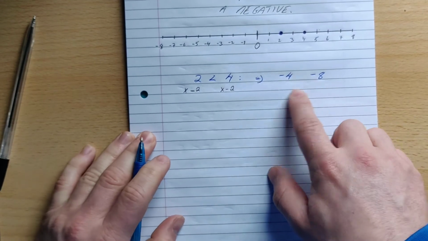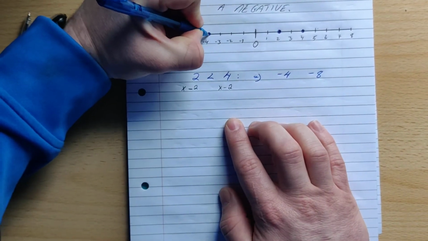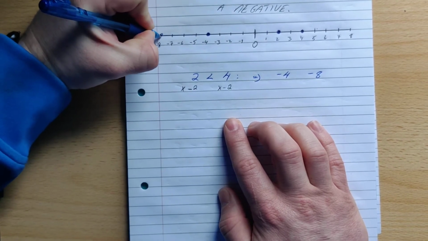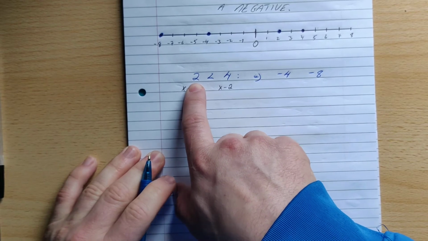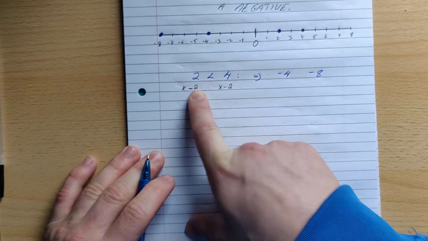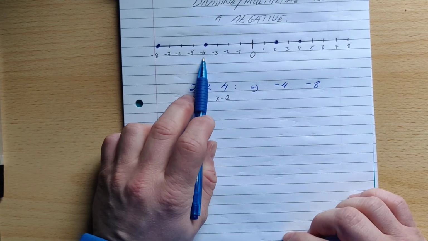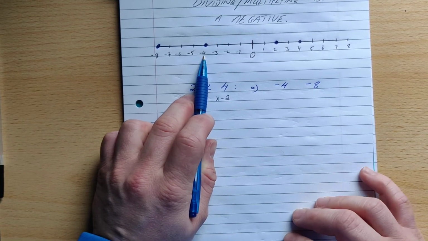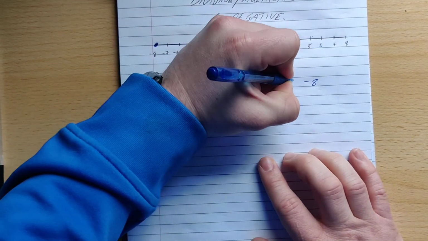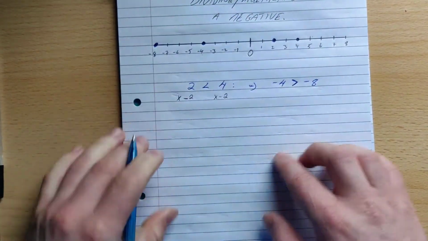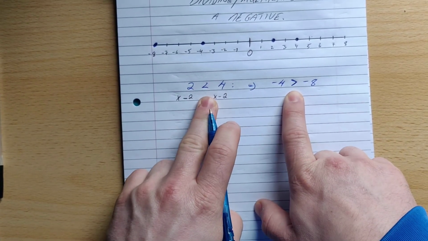Now, if we plot these new points on the number line, we have a slight change. So now, the number that was on the left, which was smaller, is still on the left, but now it's actually bigger, because -4 is to the right of -8, so -4 is bigger. So when you multiply by a negative number, these signs flip over.